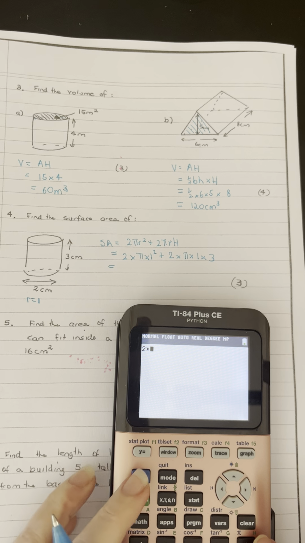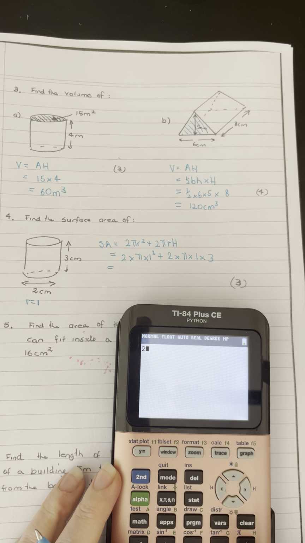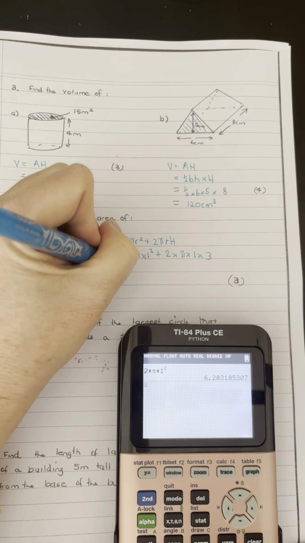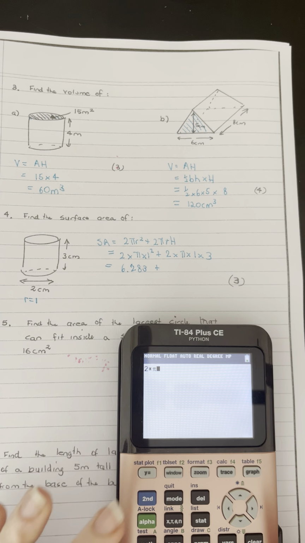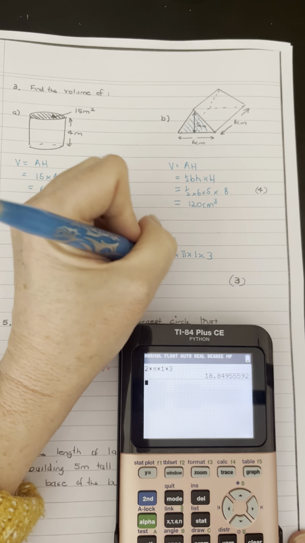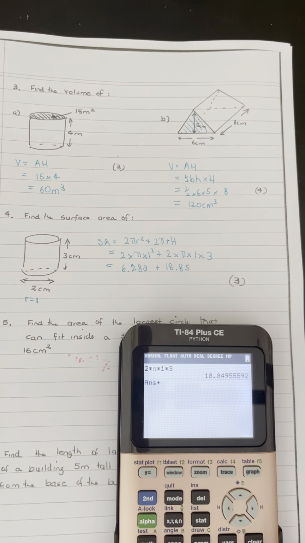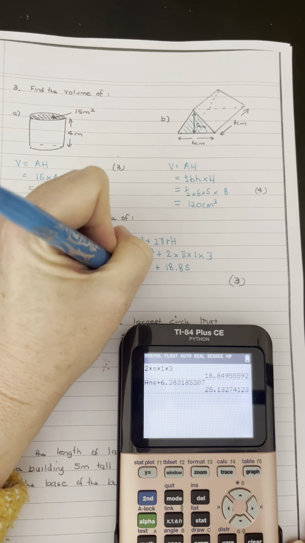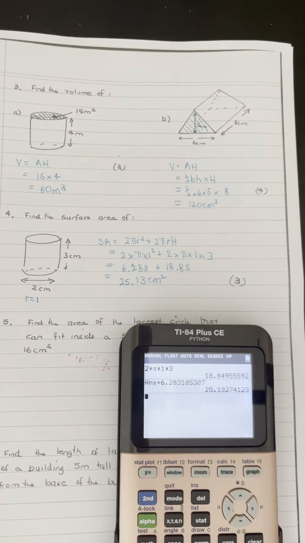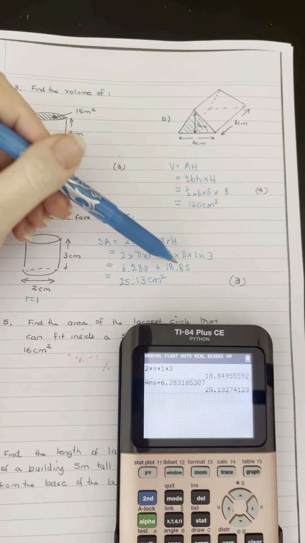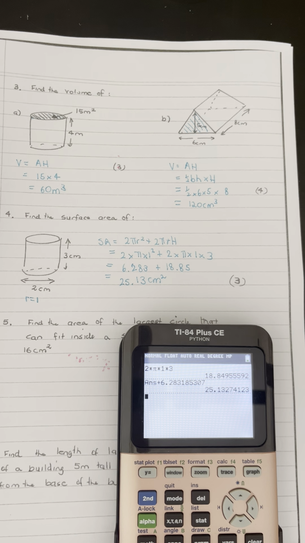I'm going to have 2 times pi times 1 squared, or I could have just left that little bit out because we know that's 1, and get 6.283, and we're adding to that 2 times pi times 1 times 3, and we get 18.85. We're going to add those two together, and I'm just going to go up and bring down that number there so that I don't have to retype it in, and I get 25.13, and that will be centimeters squared. Notice that I wrote the 85 when I wrote that there, but I kept all those decimals on my calculator.